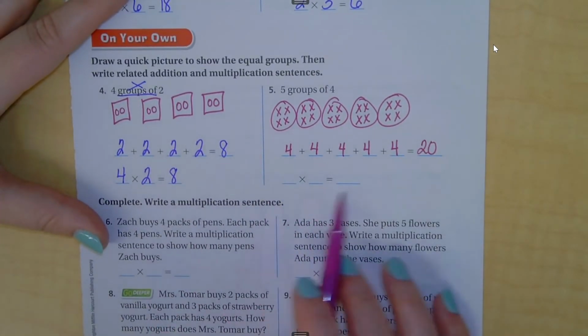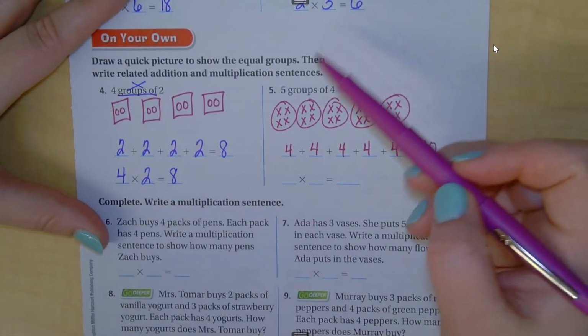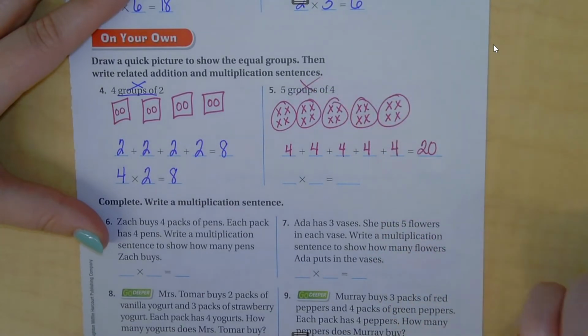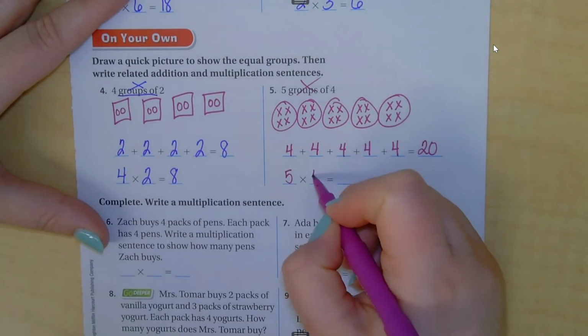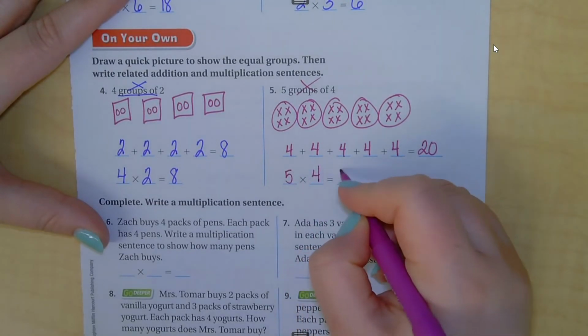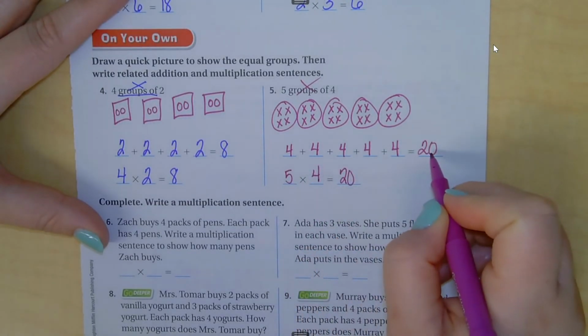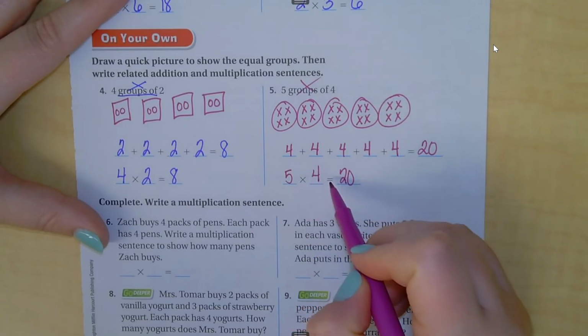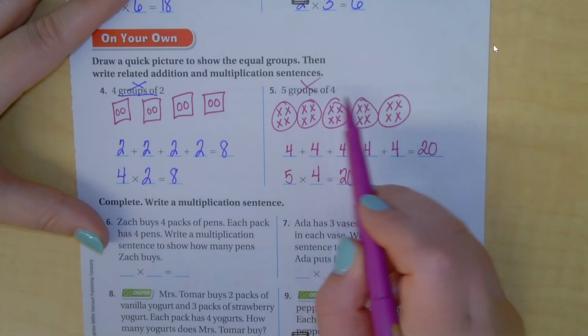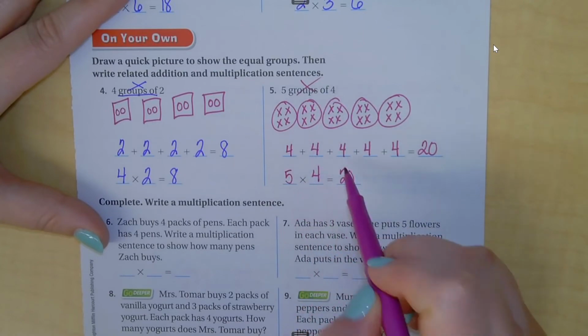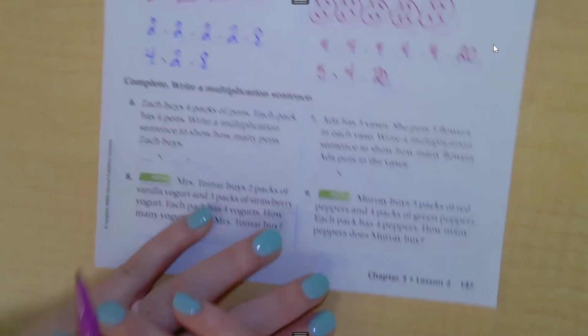Now let's write the multiplication sentence. 5 groups of 4. That should be 5 times 4. 5 groups of 4, which equals 20, because we already found that out here. If you wrote 4 times 5, you were incorrect, because this is showing us 5 groups of 4, so it should be 5 times 4. All right, let's do some word problems.